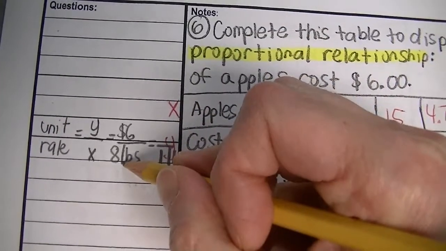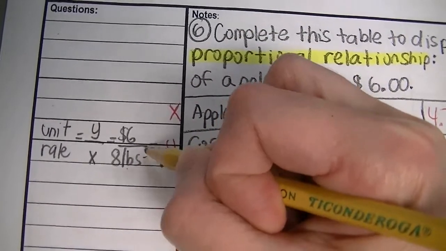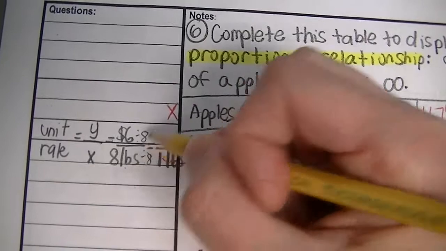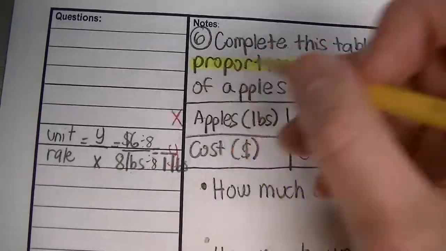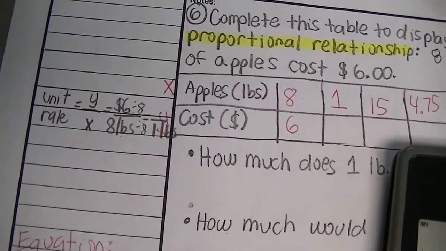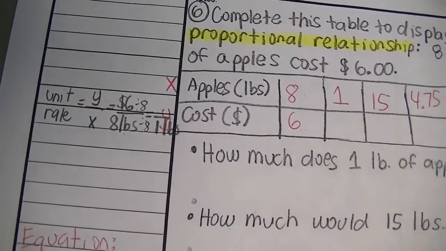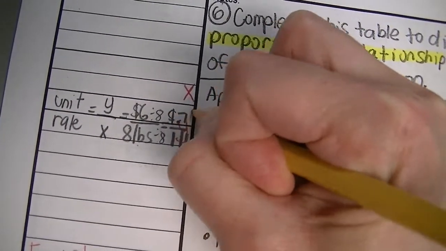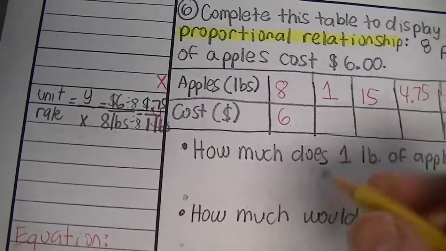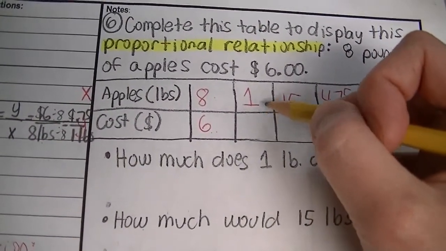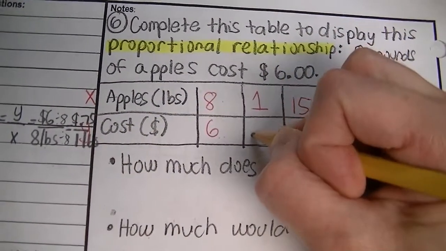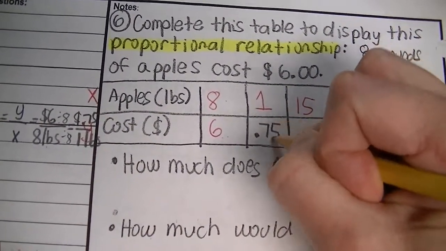And so how did I get from 8 to 1? Well, we divided by 8 and divide the numerator by 8 also. So 6 divided by 8, go ahead and do that. And you would get 75 hundredths, which is 75 cents per pound. Okay, so you see how we have that 1 pound right here? The cost for 1 pound is 75 hundredths, 75 cents. Let's say it like money, okay?